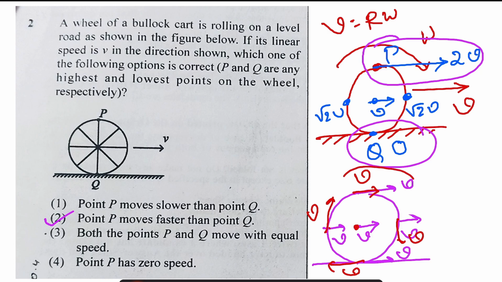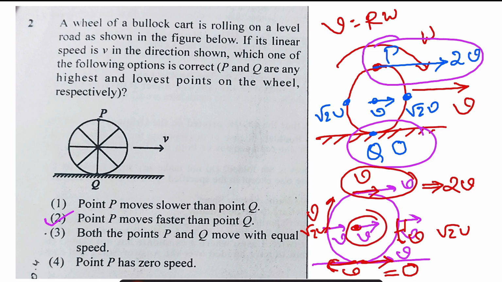So these two velocities add up, which gives rise to 2v, and these two velocities are in opposite directions, so the resultant will be 0. And here, because the two vectors are at 90 degrees, the resultant will be root 2 v. Here is also root 2 v, and here it is only 0. That is the combined motion. So the option will be: the point p moves faster than the q point. Okay.